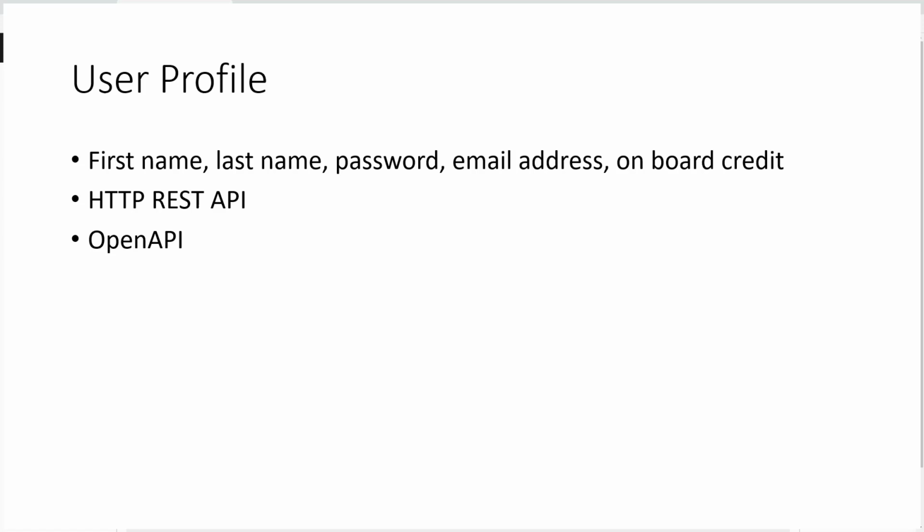The app I'm going to build today is for managing a user profile. Now, each profile will have first name, last name, password, email address, and it will have an amount of onboard credit, like for a cruise line. This application will only consist of a collection of HTTP endpoints, sometimes called a REST API.